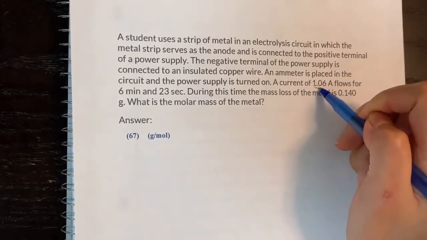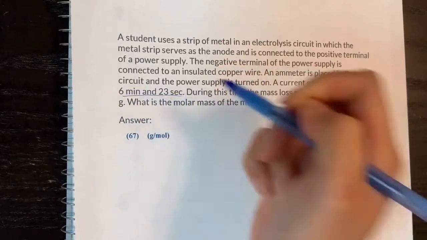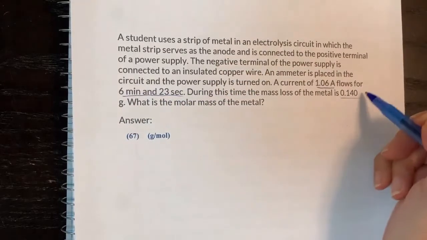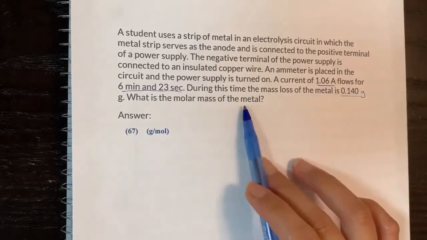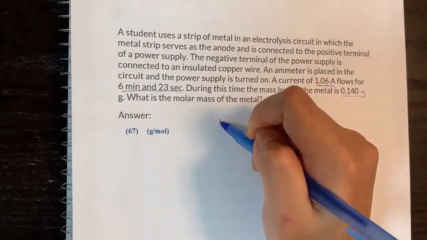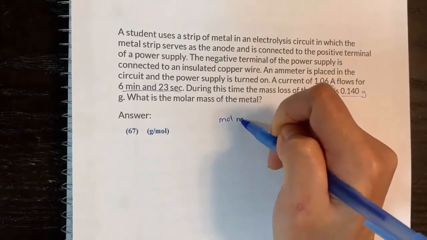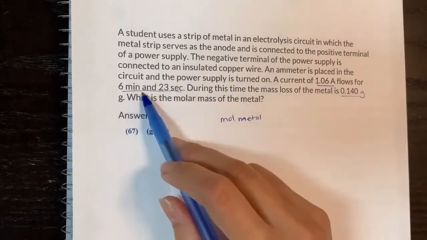So you're given the current, 1.06 amps, and then you're given the time, okay? And you're also given the grams. So grams here is good. So you'll take the grams divided by the moles of the metal, then you'll be able to get the molar mass. So our goal is to get the moles of metal here. Okay, moles of metal we can get using these two values here.